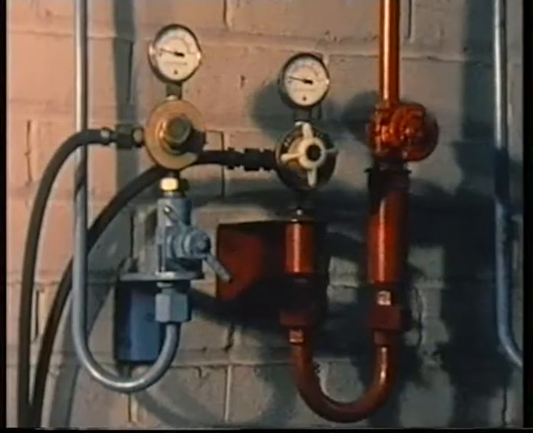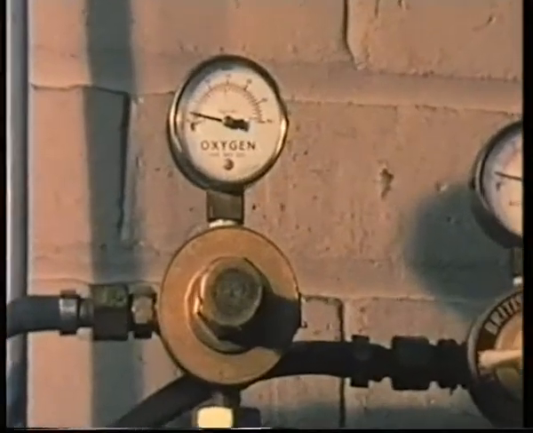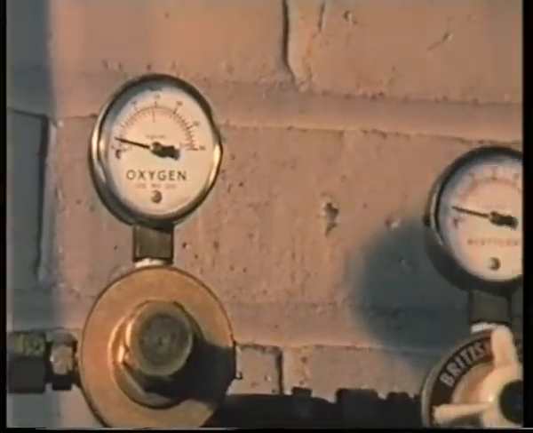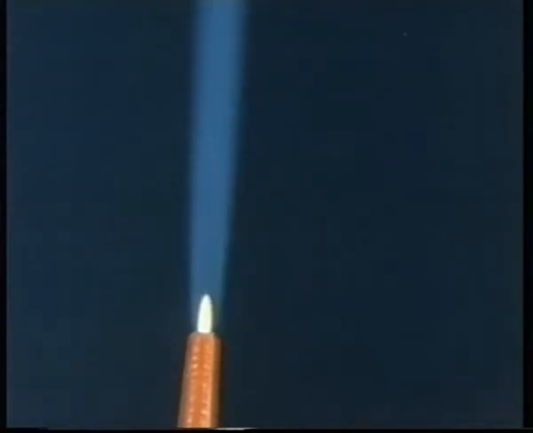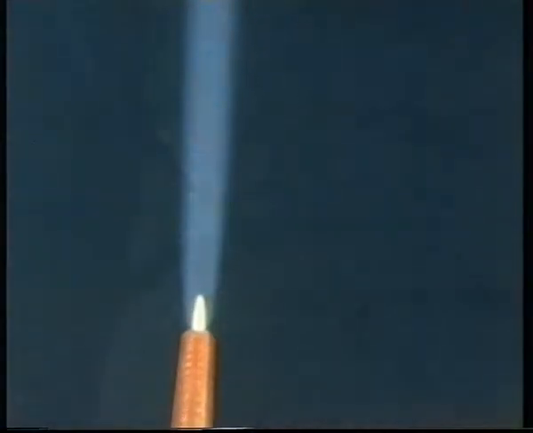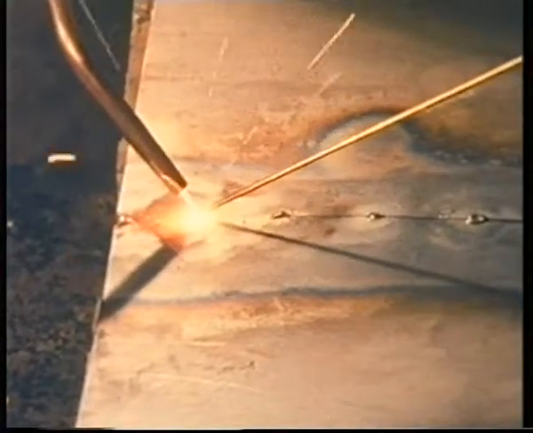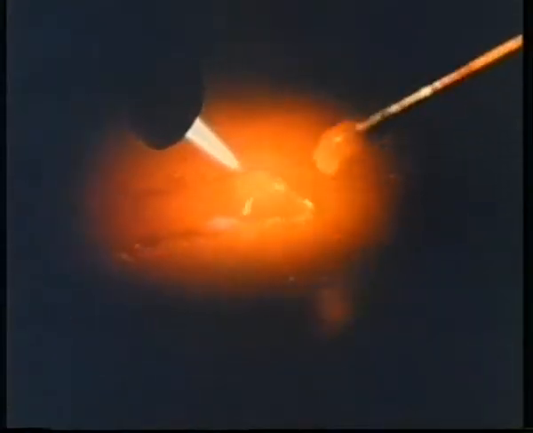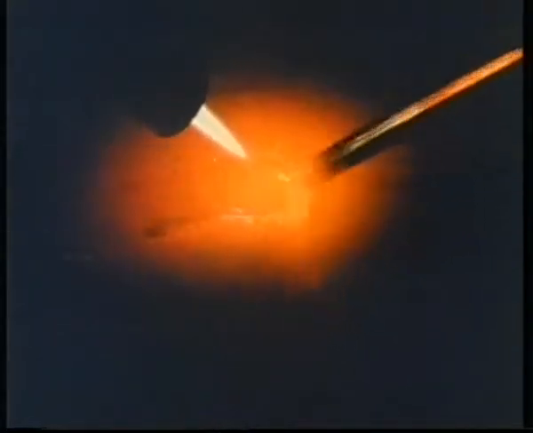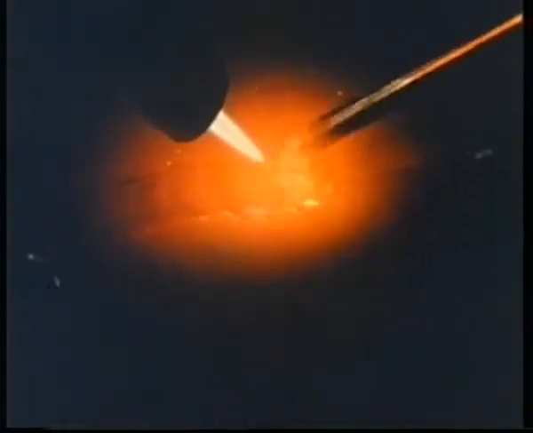Here we're mixing together pure oxygen supplied from a cylinder with a gaseous fuel called acetylene. Again, in order to achieve efficient combustion, the acetylene and oxygen must be mixed together in the correct proportions. We now have what's called a neutral flame. This is the type of flame that's normally used for welding low-carbon steel. The temperature of an oxyacetylene flame is over 3000 degrees centigrade.